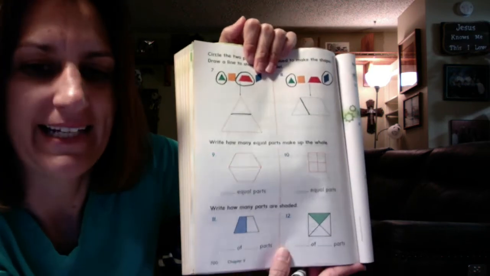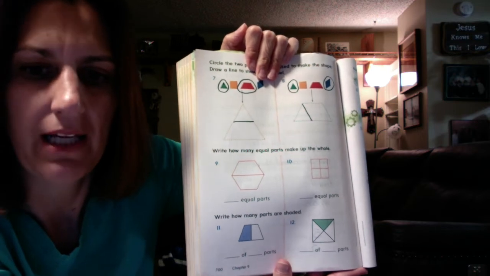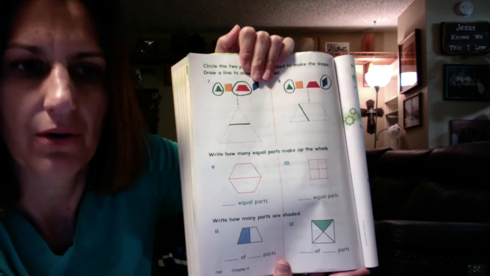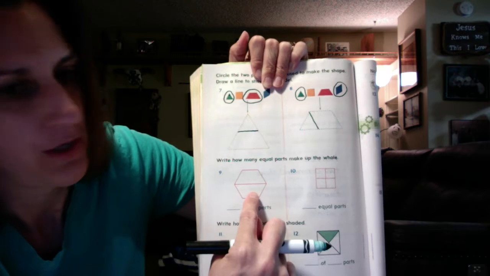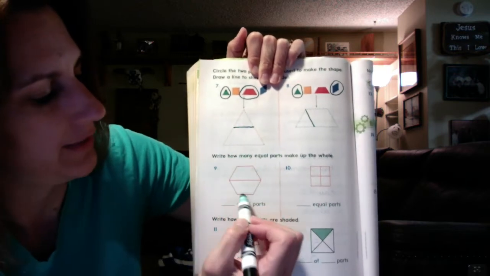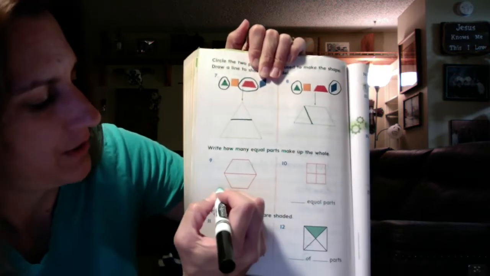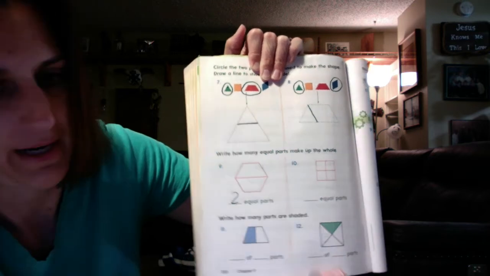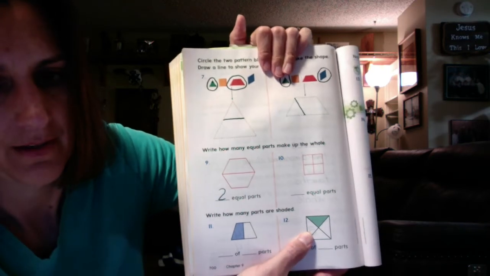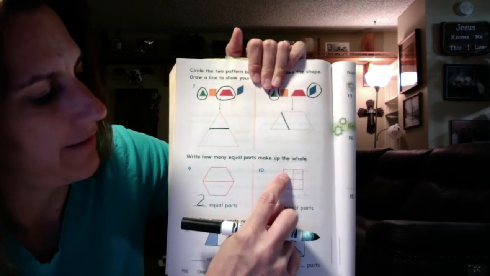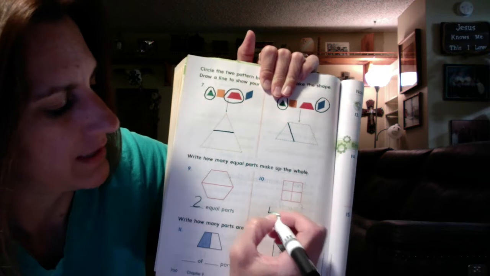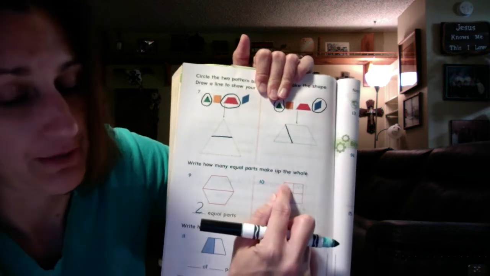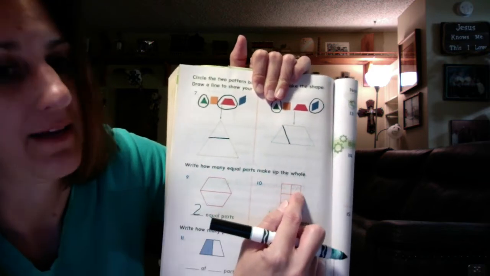All right, so number 9 and 10. It says, write how many equal parts make up the whole. So I have a hexagon here, but how many equal parts do I have in my hexagon? I have 1, 2 equal parts. So they're the same size and the same shape. So I'm just simply going to write a 2 right here on equal parts. Okay, here in my square, I have 1, 2, 3, 4. So I have 4 equal parts. I have 4 things that are the same size and the same shape.